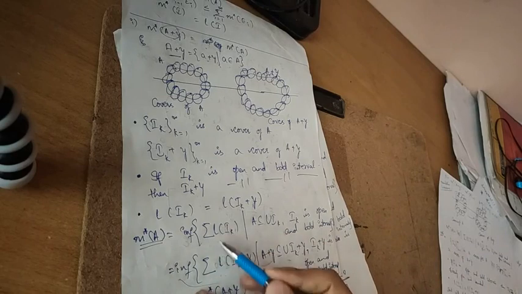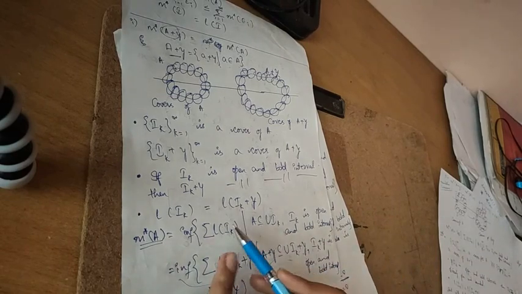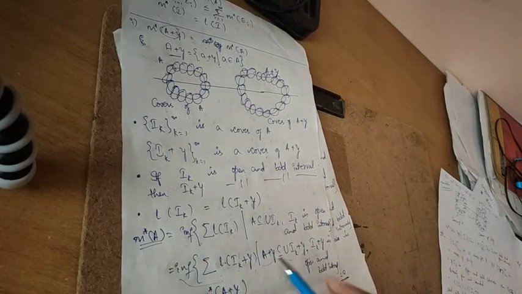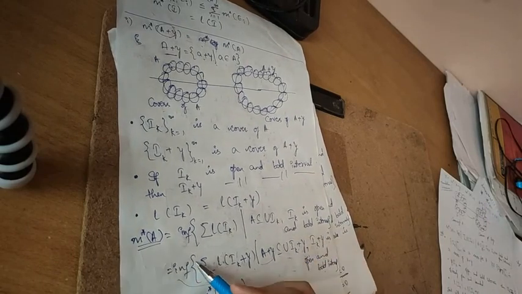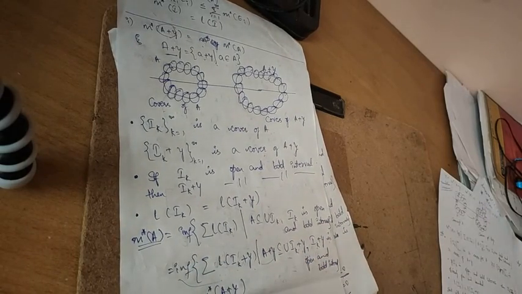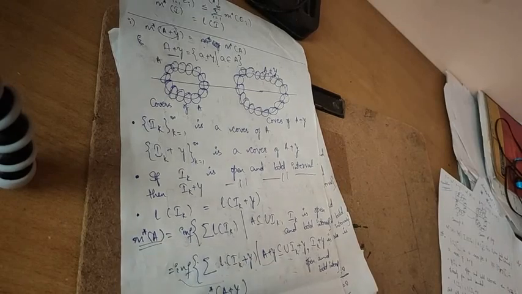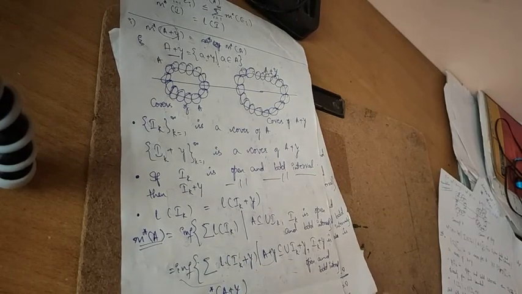So this is like an if and only if condition. Using this I have written this. This is nothing but the definition of m star of A plus y. So m star of A is equal to m star of A plus y.